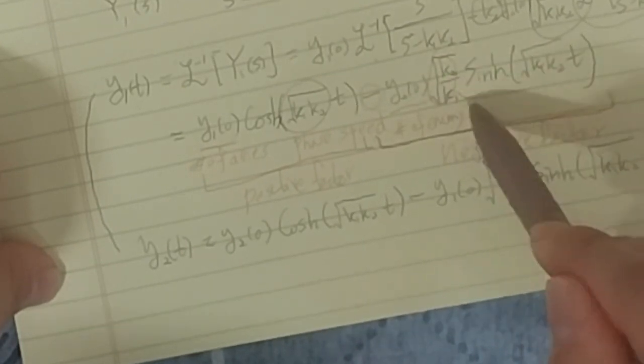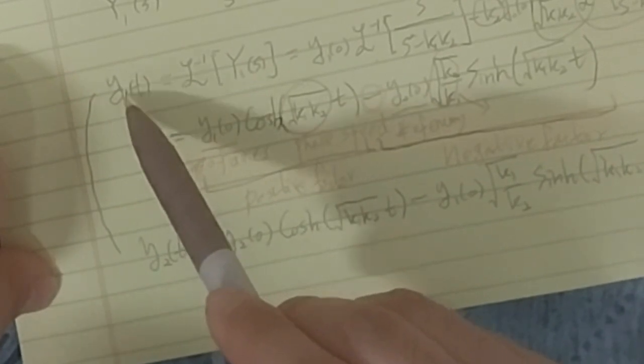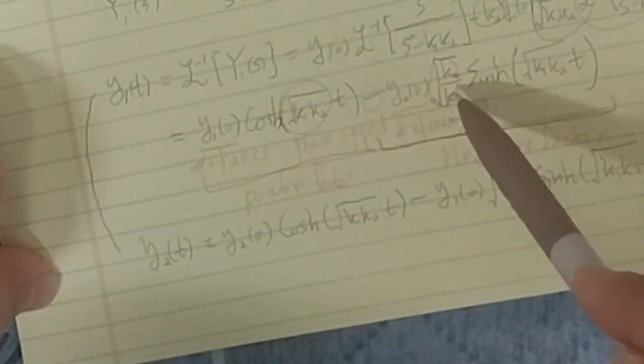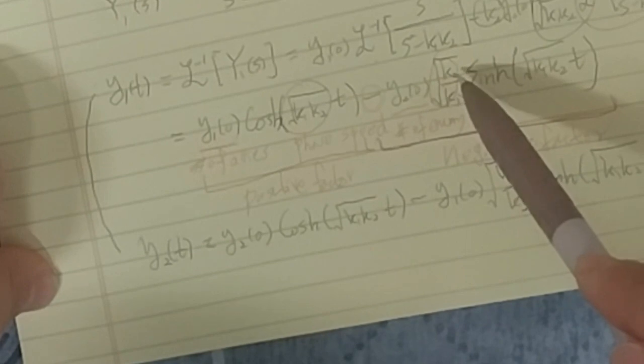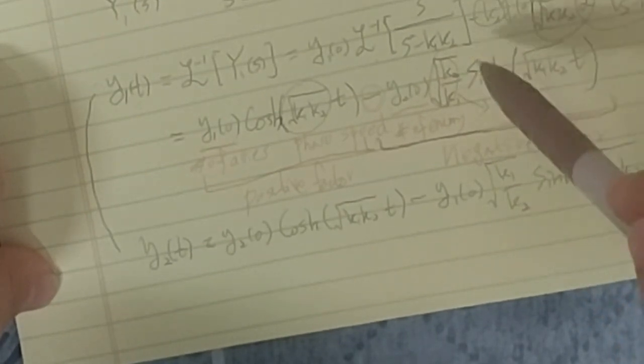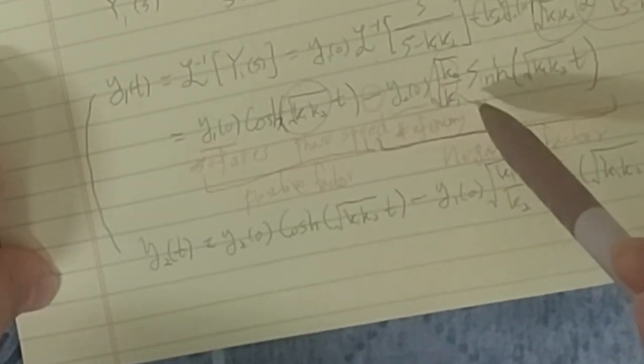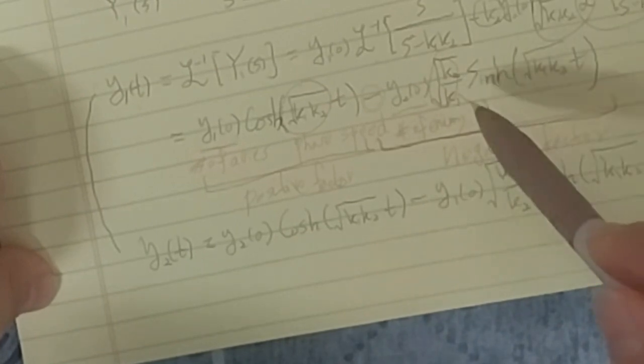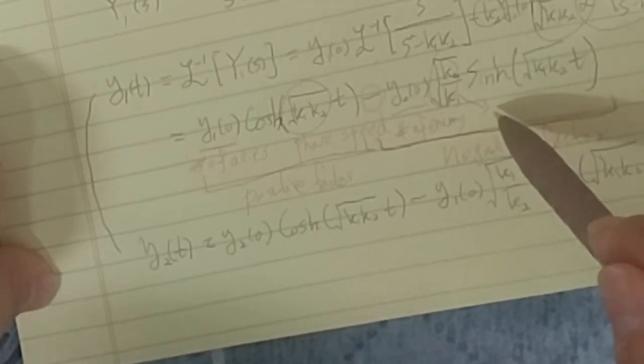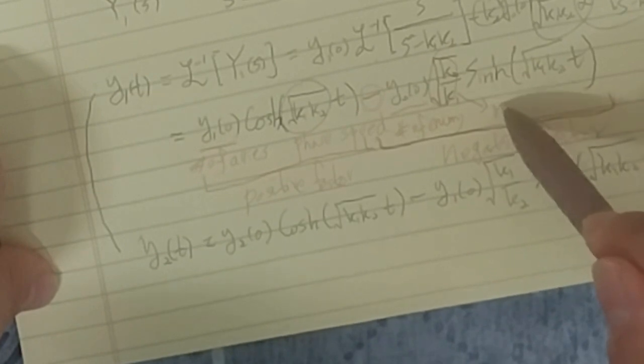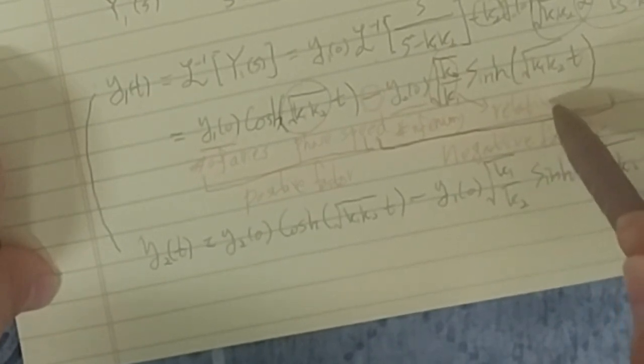And what is this? We are handling y1. This is how much the fatality of number 2 is bigger than the fatality of number 1. So this is relative weakness.